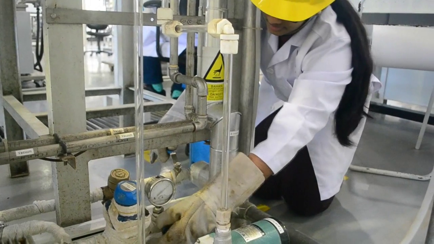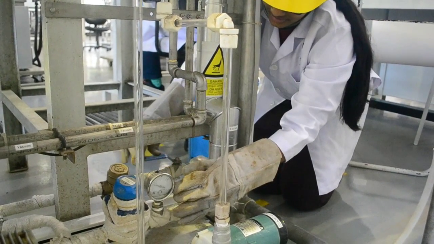Very carefully open the main steam valve and at the same time close the steam purge valve. Start the stopwatch timing. Observe the first bubble appearance and record the time taken.